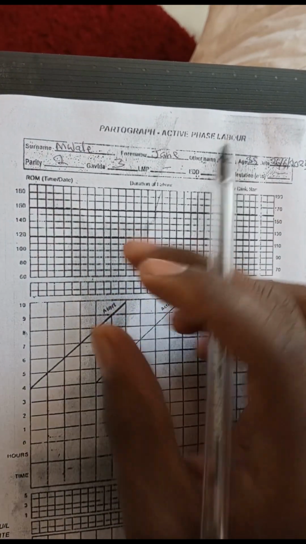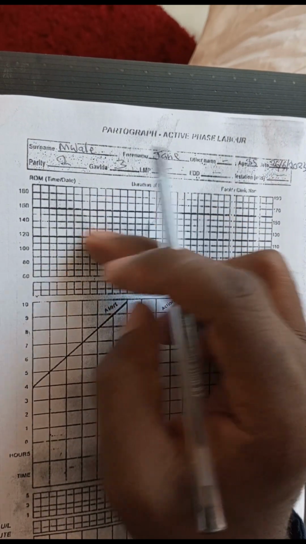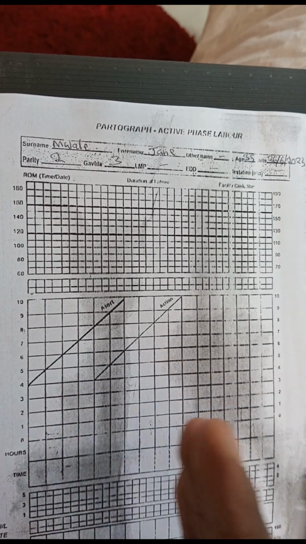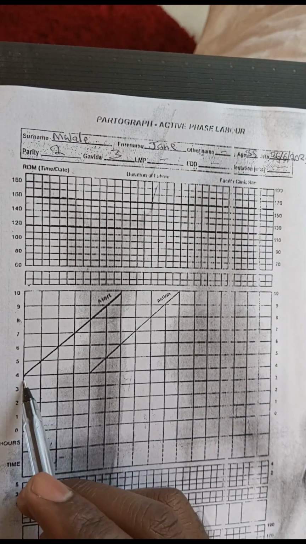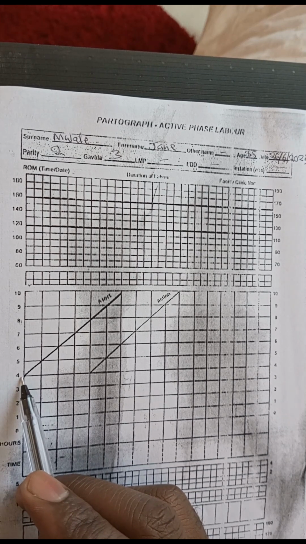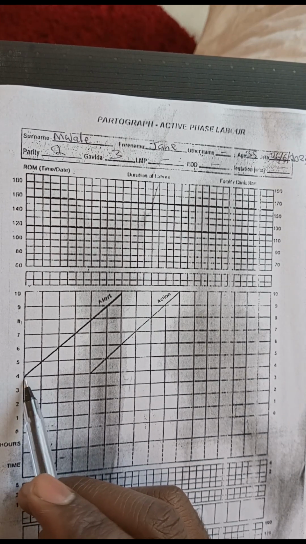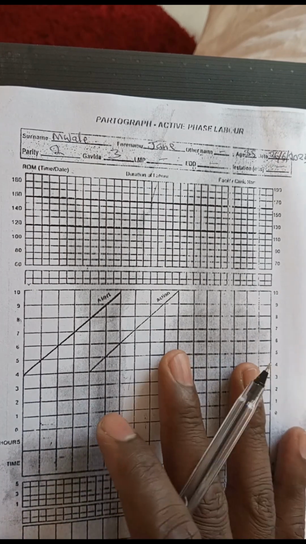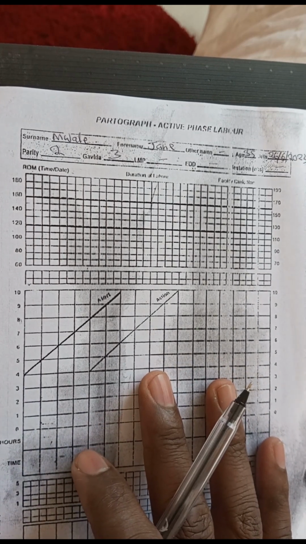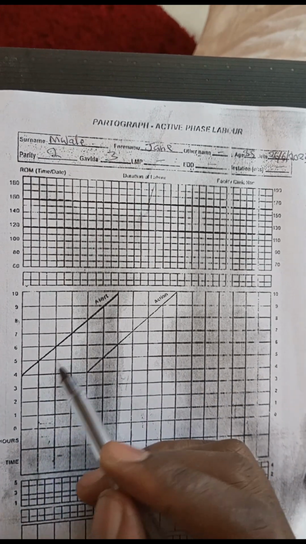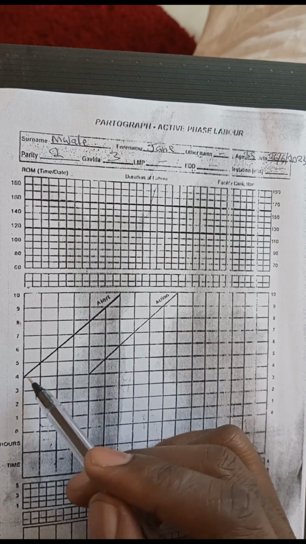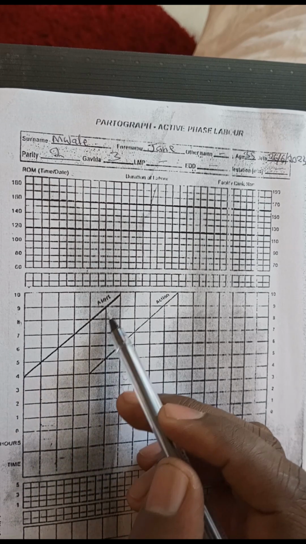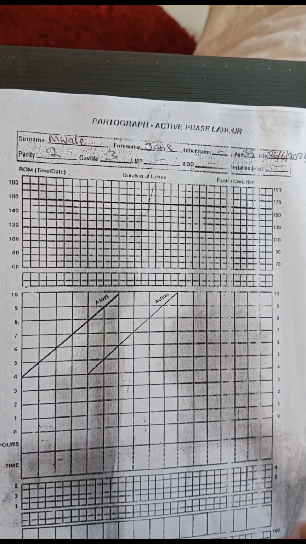Let's begin now. The first part is where you indicate the fetal heart rate. Now, before using this partograph, you need to know that it is only opened when the woman is in active stage of labor, that is at 4 centimeter dilatation. If the woman is not yet at 4 centimeters, meaning they are in latent phase, you do not open the partograph. And when you open the partograph, you start recording from the alert line. For cervical dilation, you open it from the alert line. You don't open anything else.